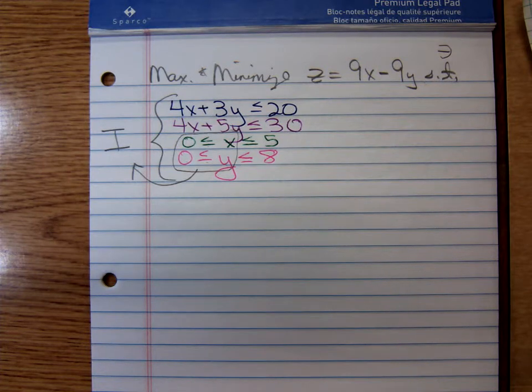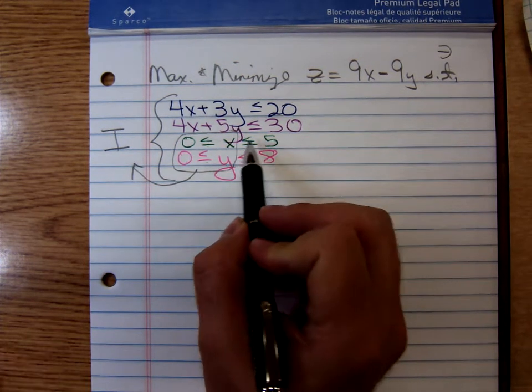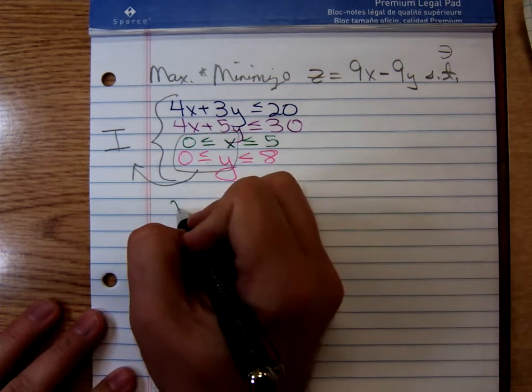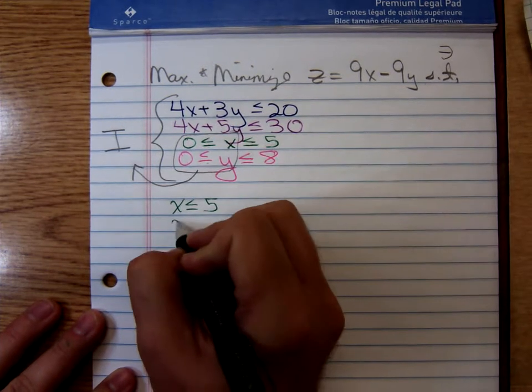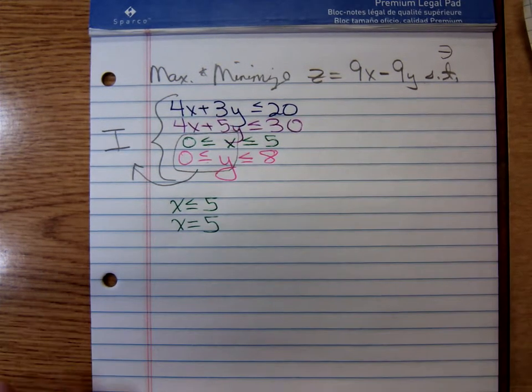Now, I'm going to go in a different order. I'm not going to just start at the top and go down. I'm going to deal with those compound inequalities first. Looking at the green one, x less than or equal to 5, we have to graph the line x equals 5.